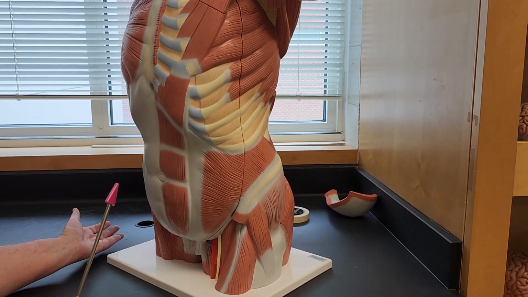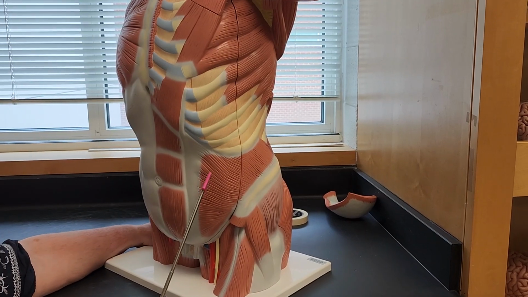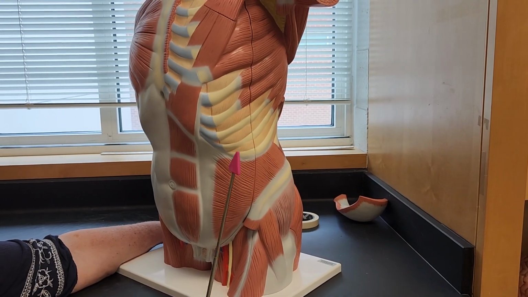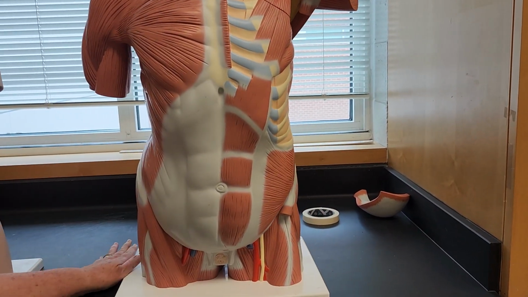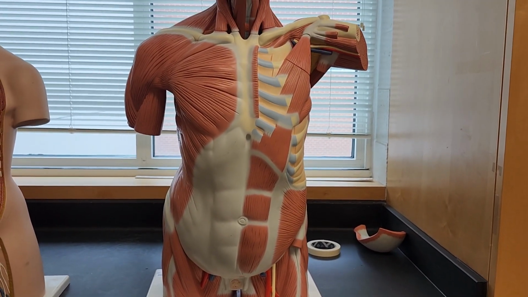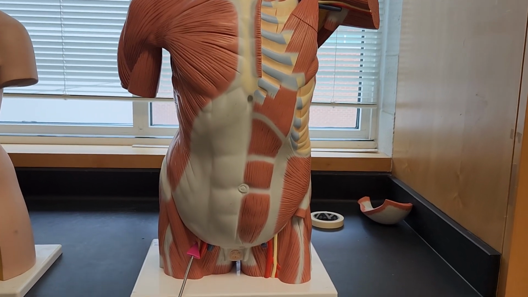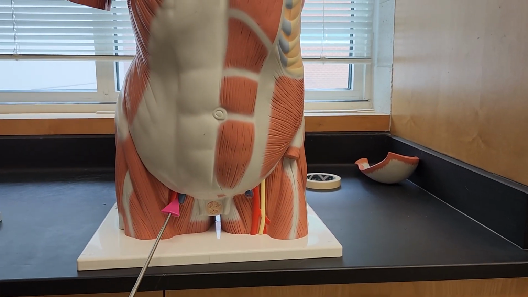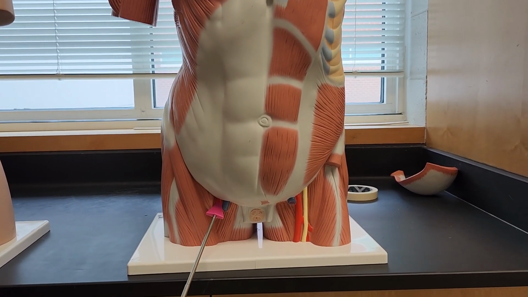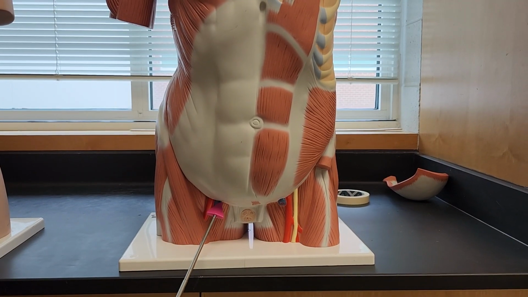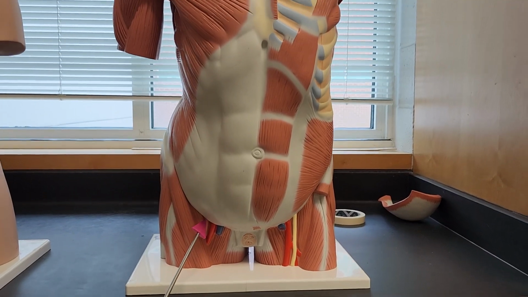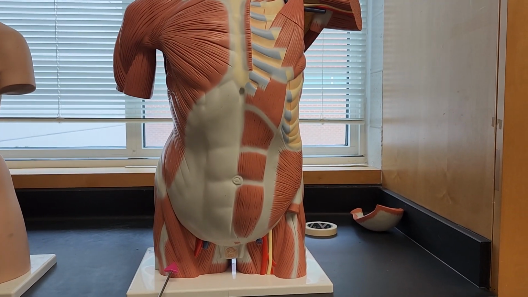This model does not show the transversus abdominis because we'd have to take the internal oblique off. Okay? We saw that on the other torso video. But let's find the iliopsoas because we saw that on the other torso video. This is the iliopsoas. So you look for the femoral vessels and nerve. And on this model, you see the iliopsoas is lateral to that. Iliopsoas, and then this is the sartorius.